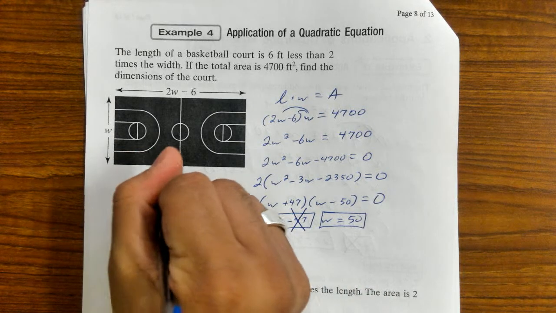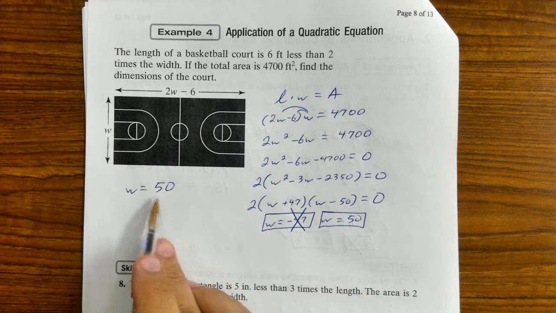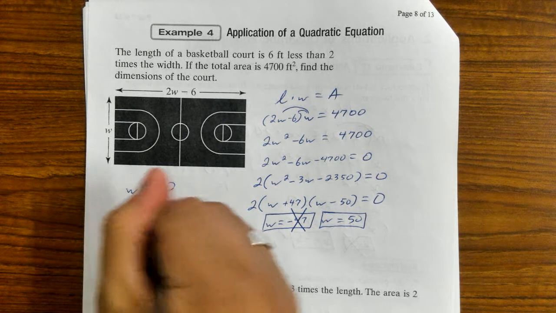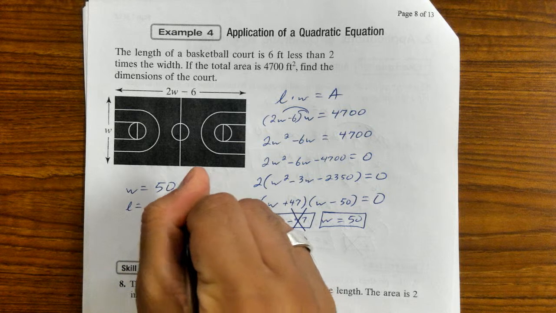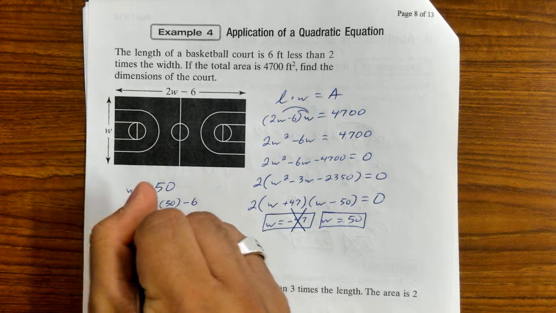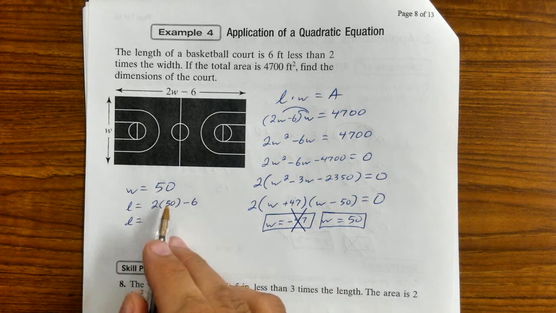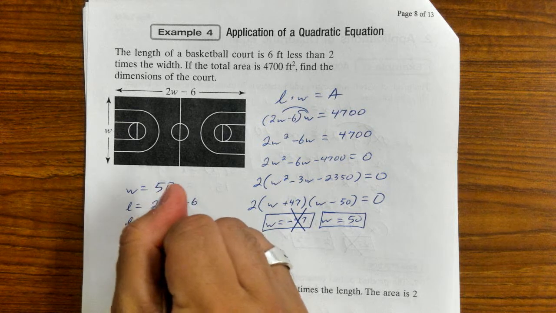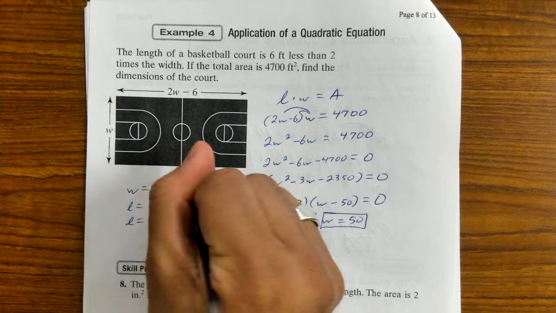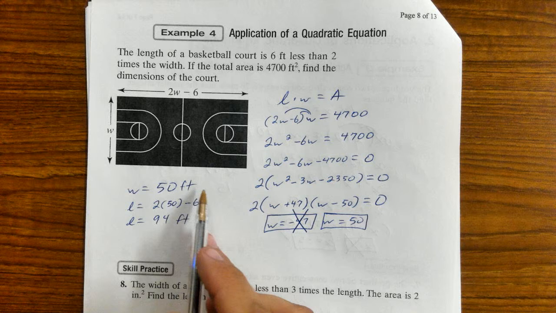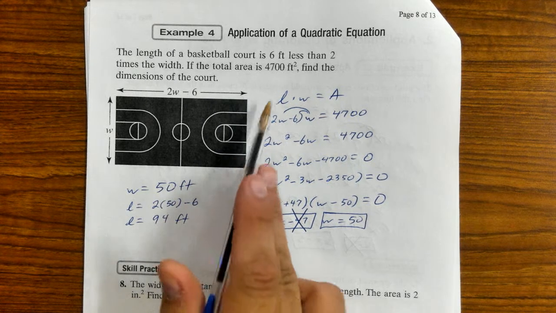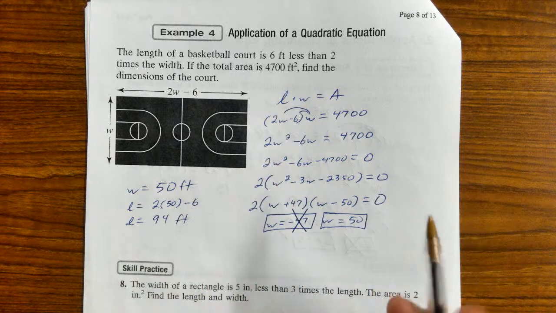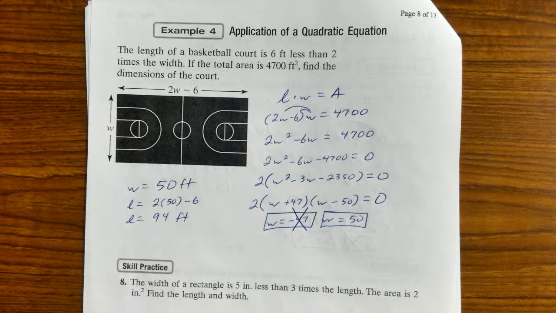So w equals 50, and our length is equal to 2 times w, 2 times 50, minus 6. So our length is equal to 2 times 50 is 100. 100 minus 6 is 94. So 94 feet, just like width should have the feet here. And if we did take 50 and multiply it by 94, we would get 4,700. So that's the answer to example number 4.